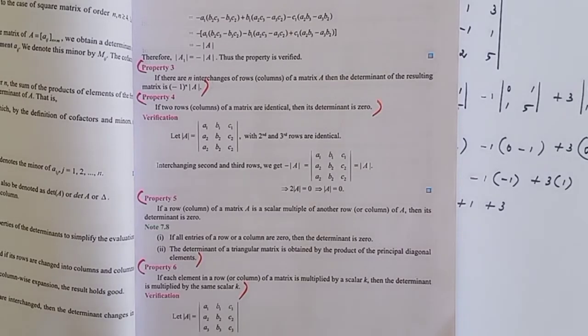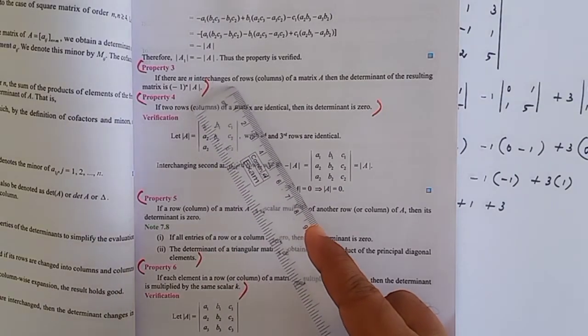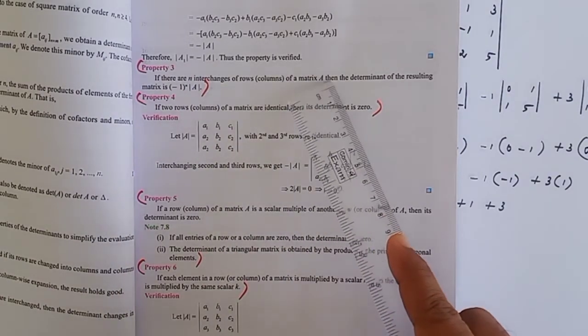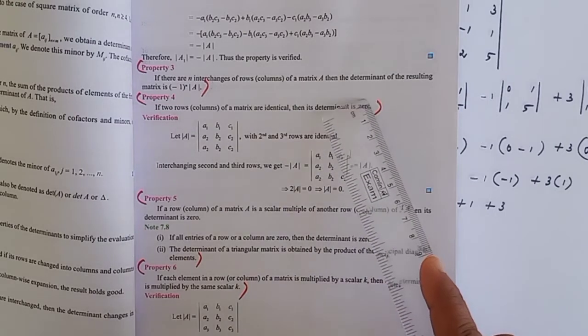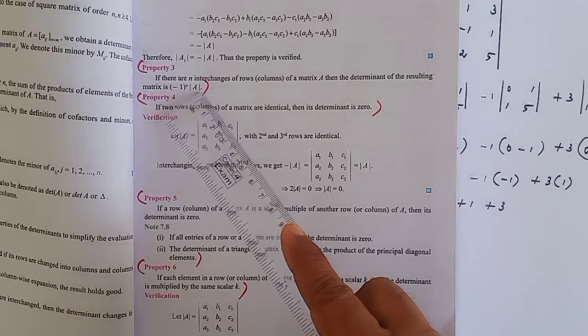Now property number 3. If there are n interchanges of rows or columns of a matrix A, then the determinant of the resulting matrix is minus 1 power n into the determinant of A.